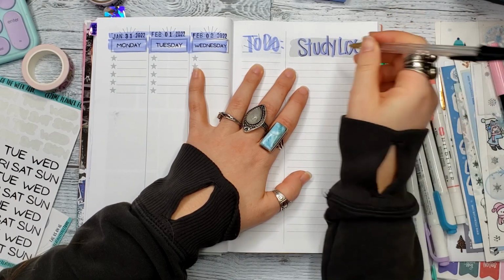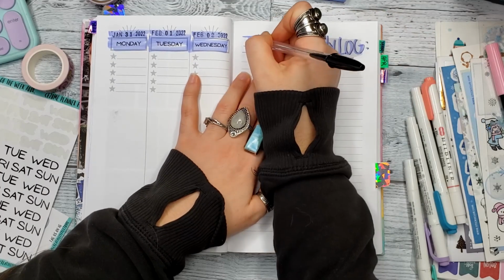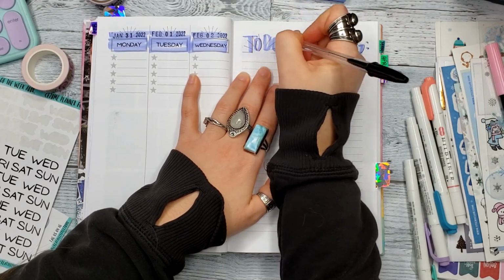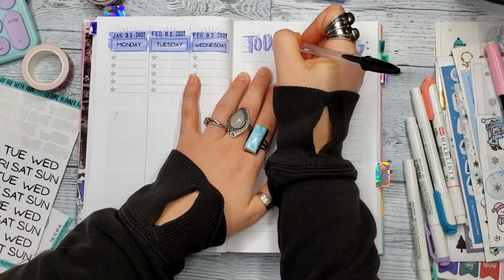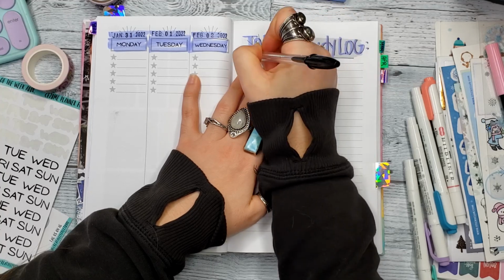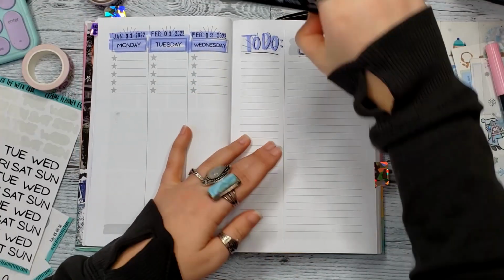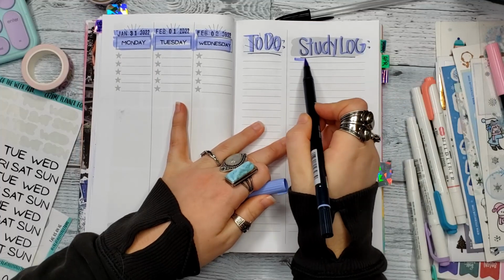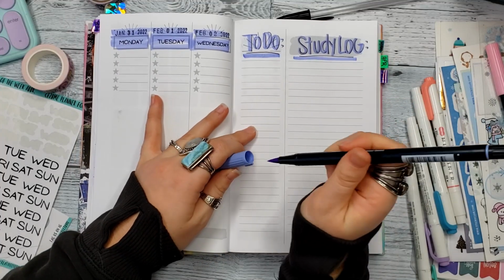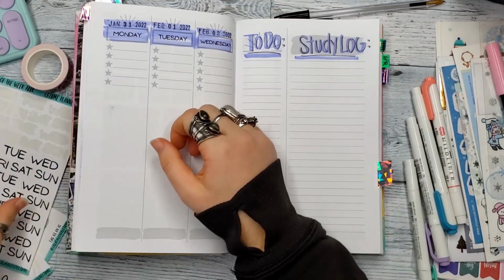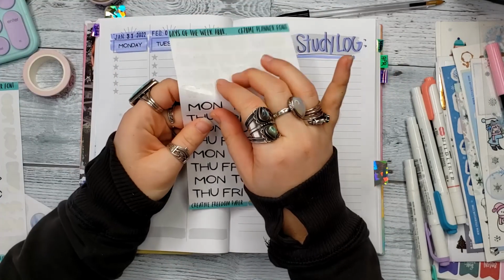So that's what that is. And then this is the to-do, like 3-second drop shadow on these bad boys. All right, put our stickers on.